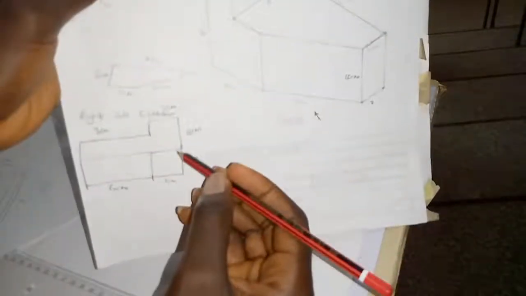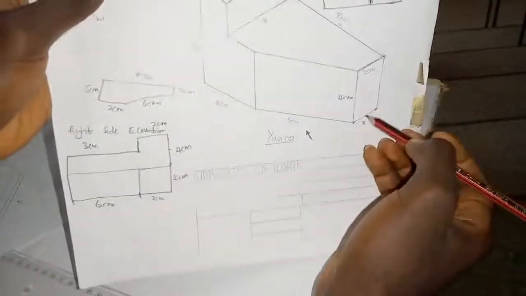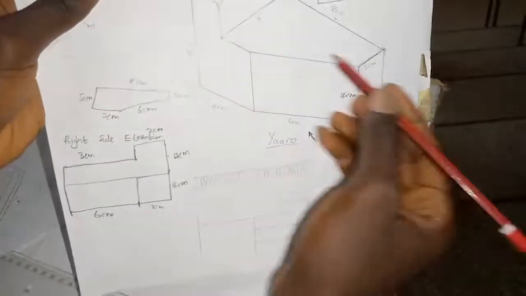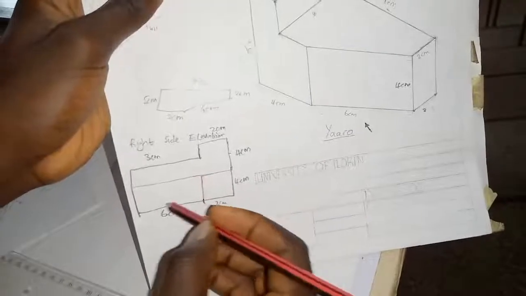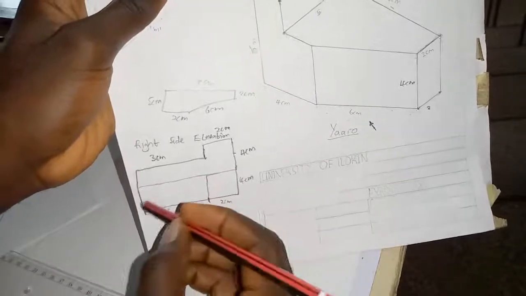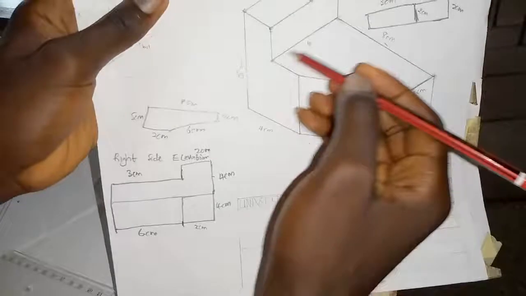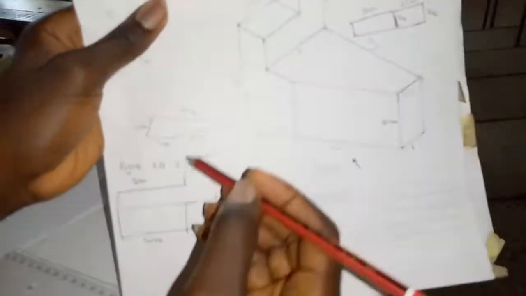Alright, so this box here, this is the box here. This long line here, this is it here. This gun-like or staircase-like part, this is it here.